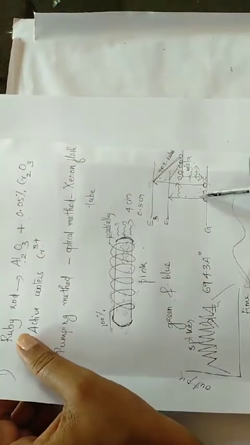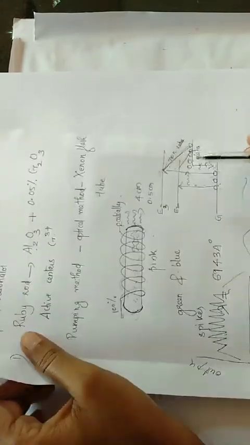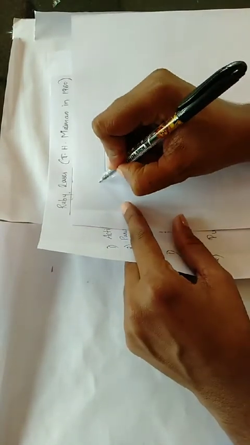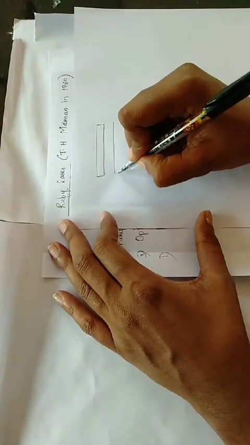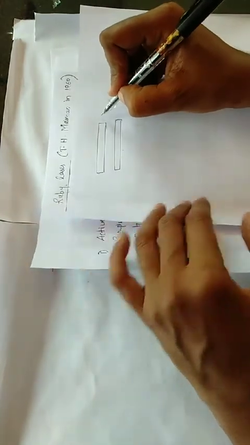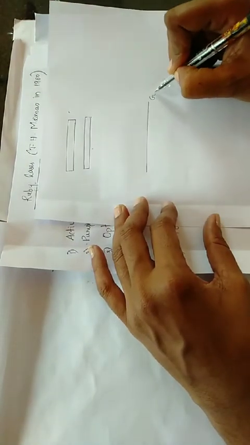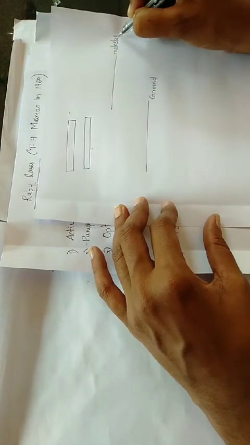But here the energy level diagram is also very important. You have to draw the figure and the energy level diagram in a neat format. That means clearly showing which are the upper energy levels, which is the ground energy level, and which is the metastable state. Here, as it is a ruby rod, it consists of two energy bands which act as upper energy levels. There will be a ground state, and in between there is a metastable state.